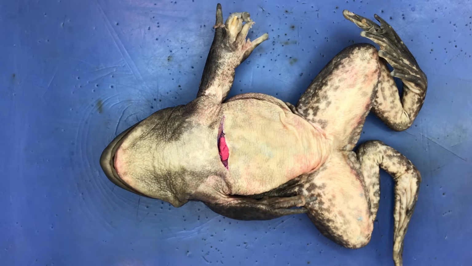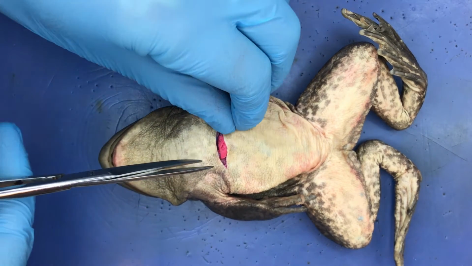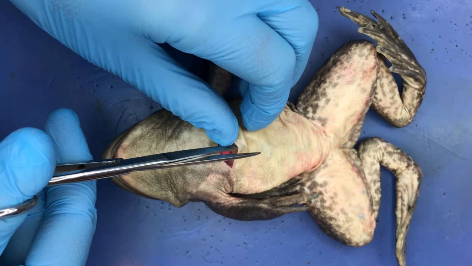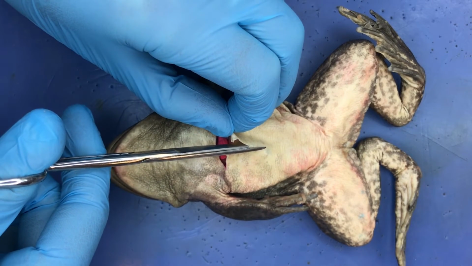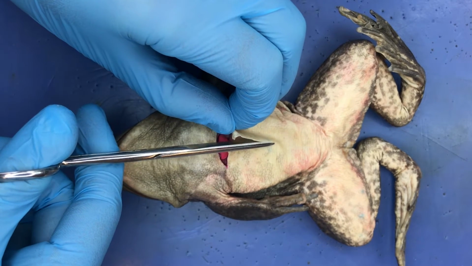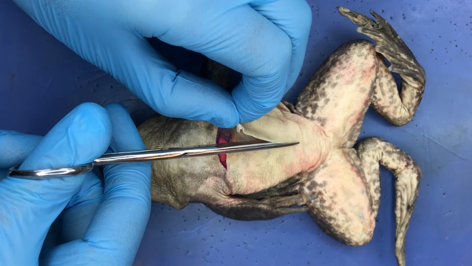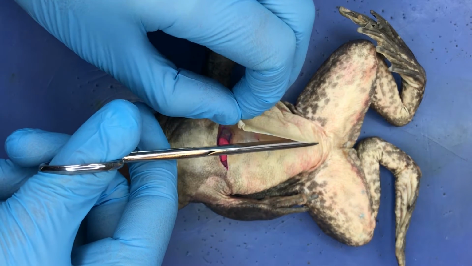To expose the internal anatomy within the trunk of the frog, we will make a midline incision with a pair of scissors. The incision will begin in the center of the abdominal region and cut to the transverse fold of skin separating the trunk and hind quarters.